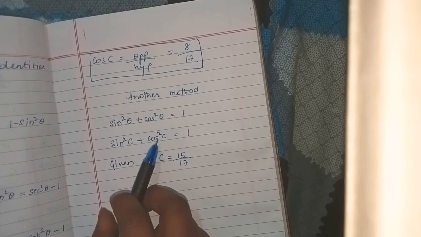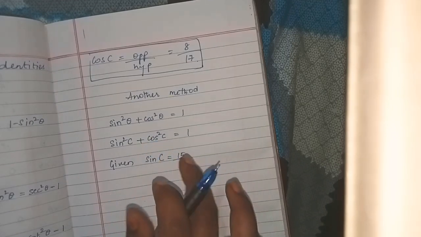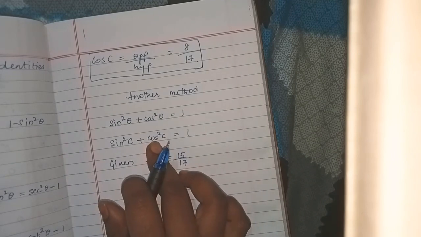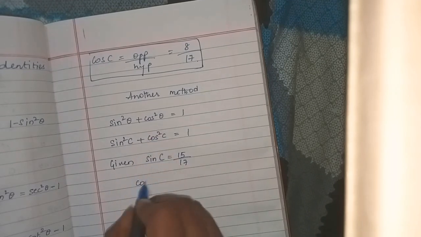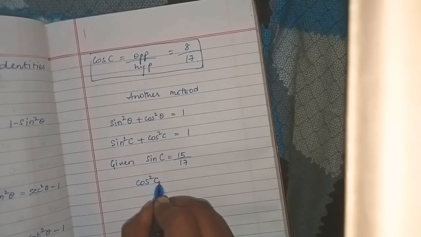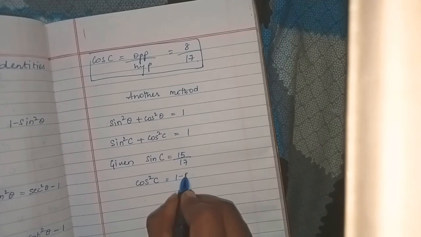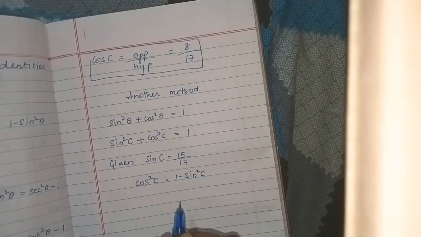I need to find the cos C value. So rewriting this, cos square C is equals to 1 minus sine square C.